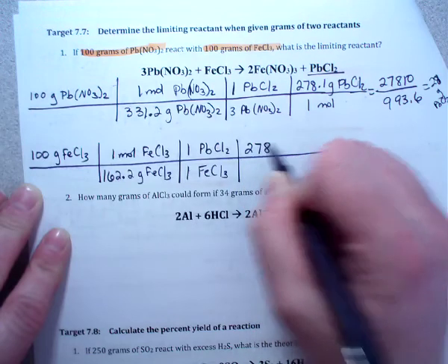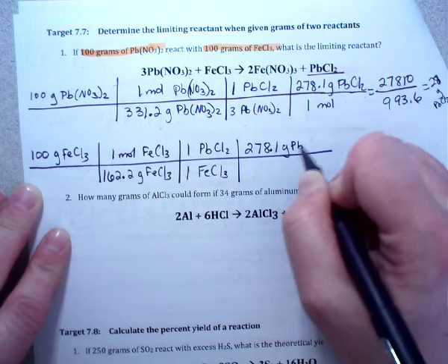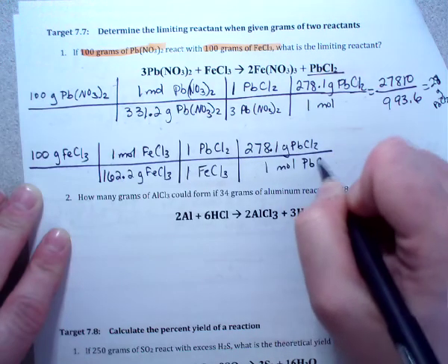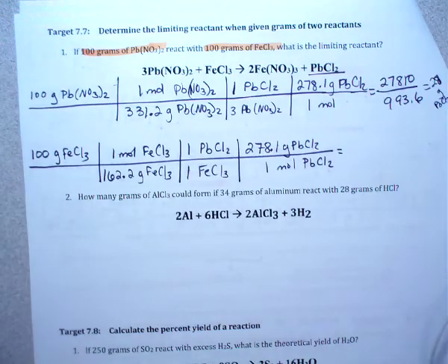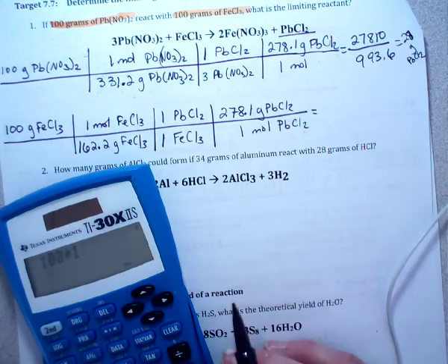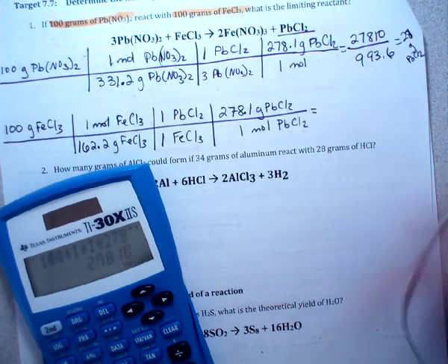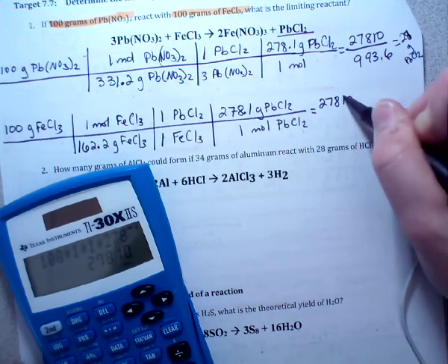There are 278.1 grams of lead chloride in 1 mole of lead chloride. Multiply across the top. 100 times 1 times 1 times 278.1, 27,810.